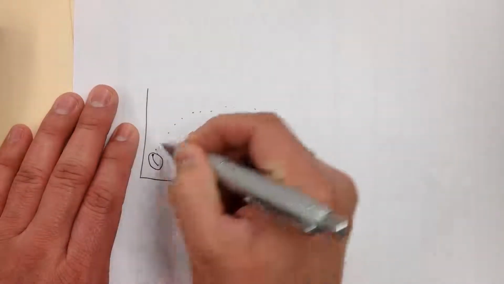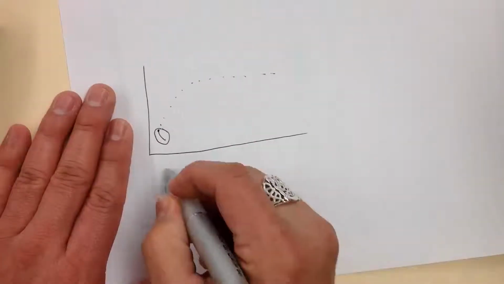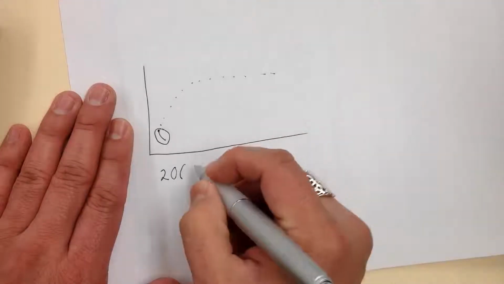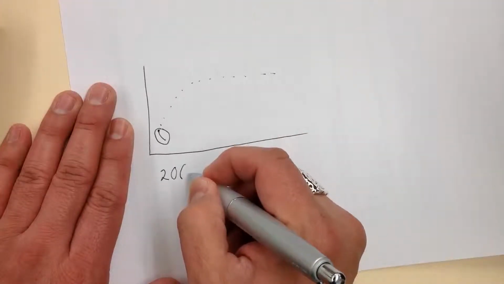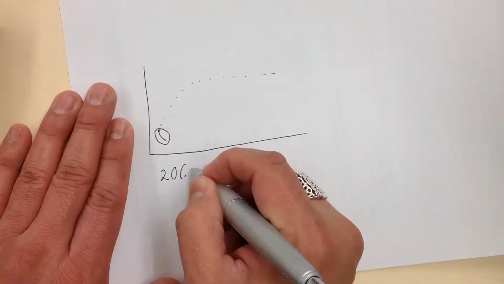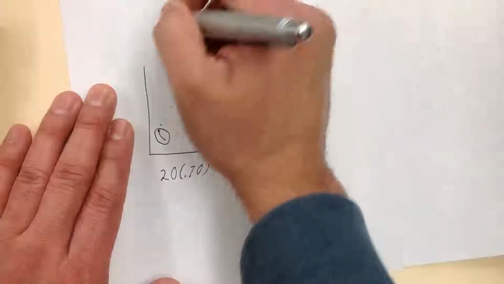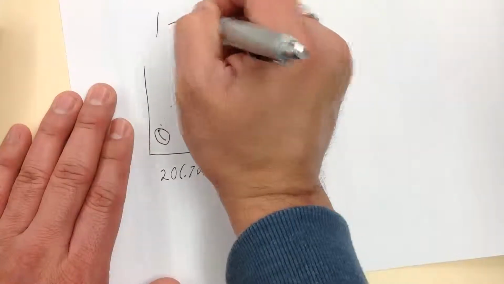Well, this part right here would be 20, because that's the beginning amount, and we want to mark out how much we have at any point during the day. So that's 20 times 0.70. This is exponential decay. To get that, you just take 1 minus 0.30.